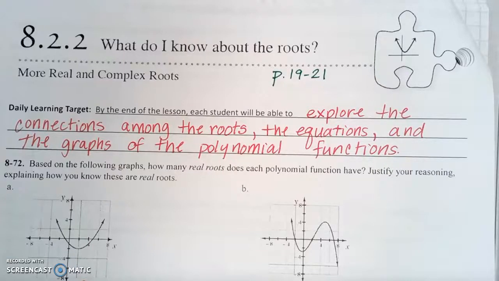Titled, What Do I Know About the Roots? And the subtitle is More Real and Complex Roots. The learning objective is to explore the connections among the roots, the equations, and the graphs of the polynomial functions.